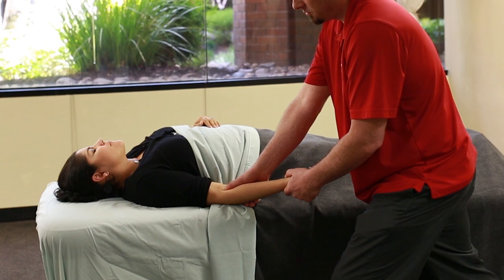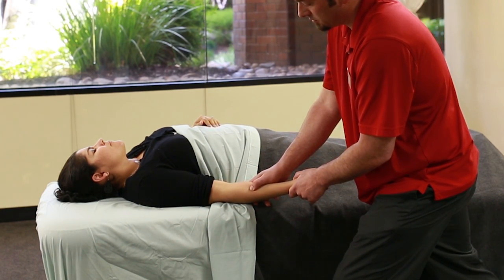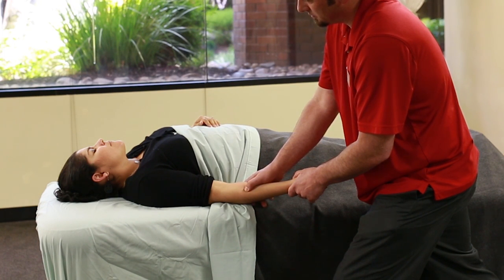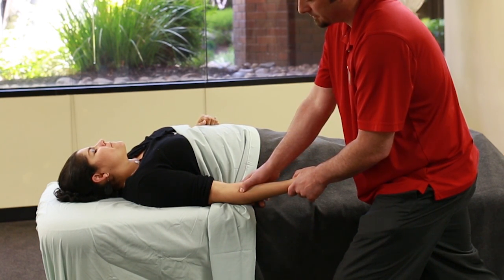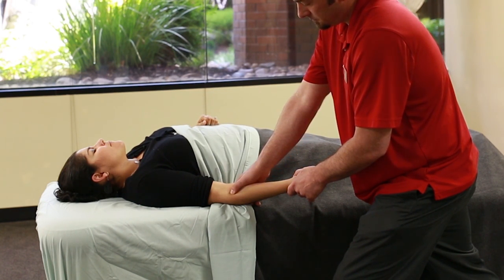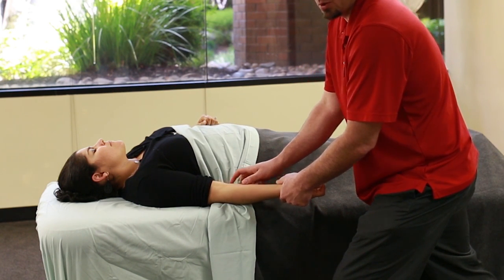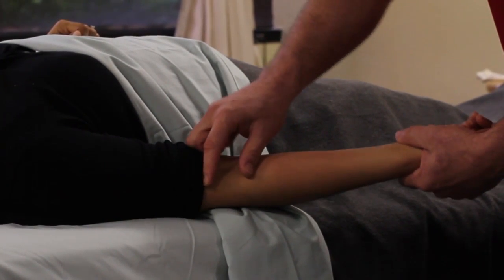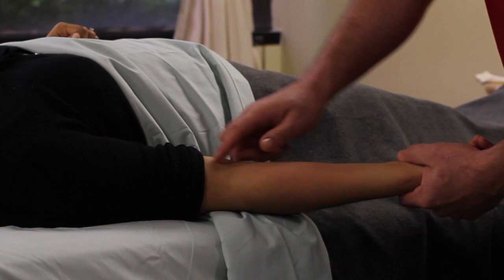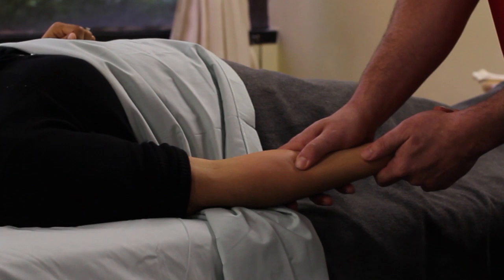Nice, slow, lengthening strokes. How does that pressure feel? Is that okay? Mm-hmm. So as I approach the top of the elbow, I want to avoid the cubital fossa here. It can cause some clients some unnecessary pain and nerve damage there as well.